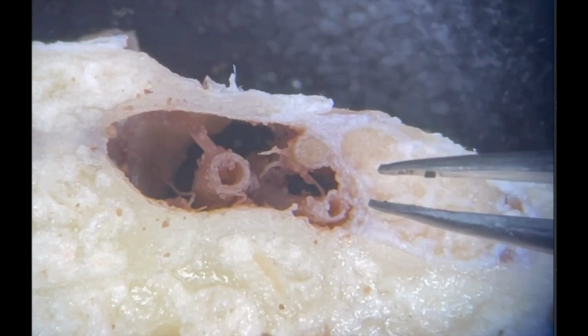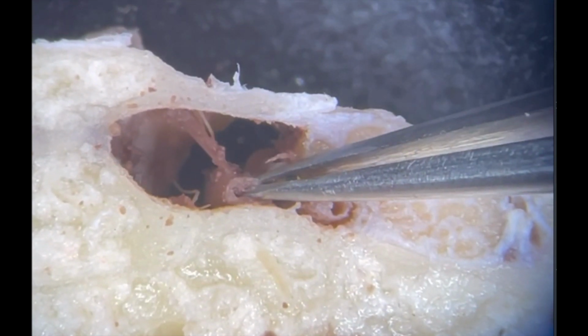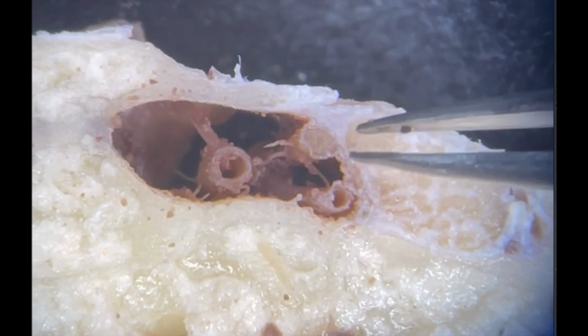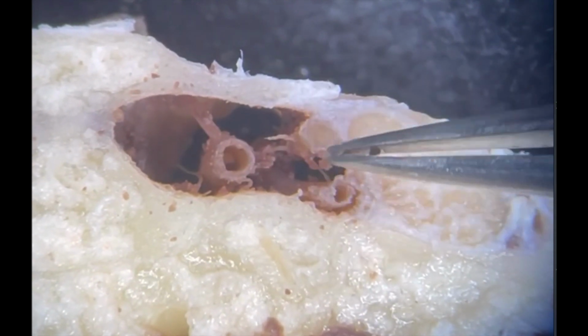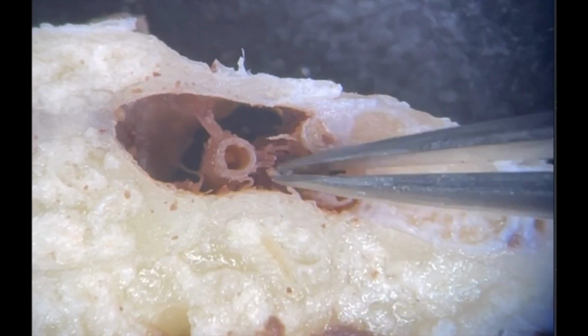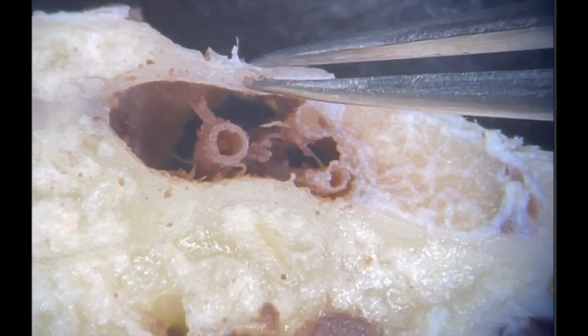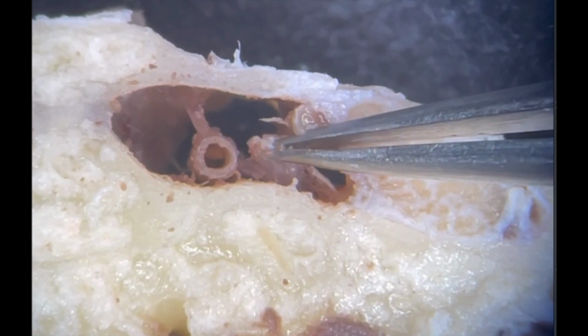The trigeminal ganglion. This is the internal carotid artery with the caudal intercarotid artery. The abducent cranial nerve. And the communicating ramus.